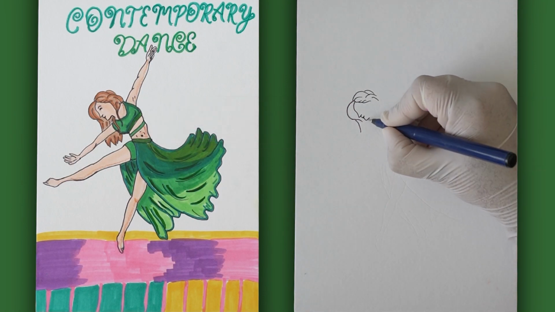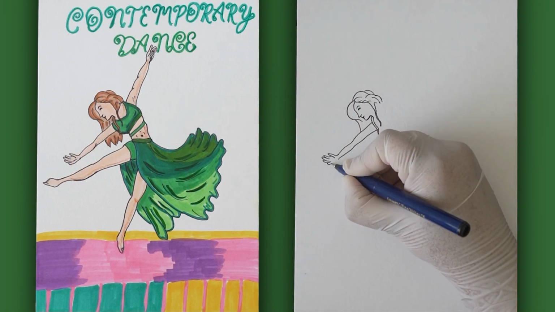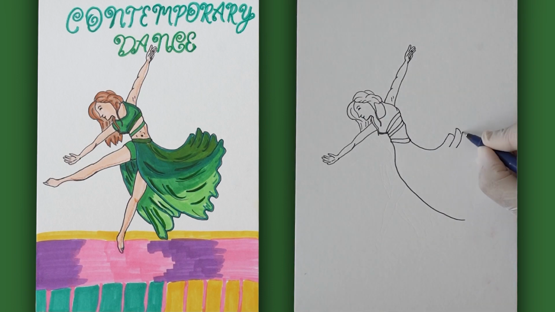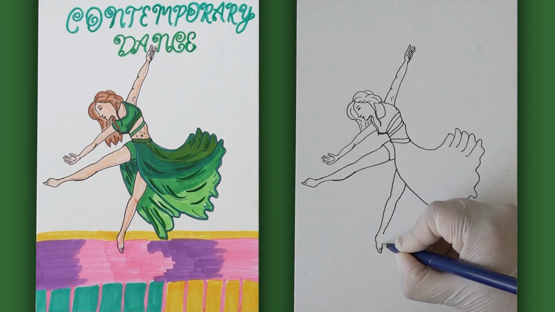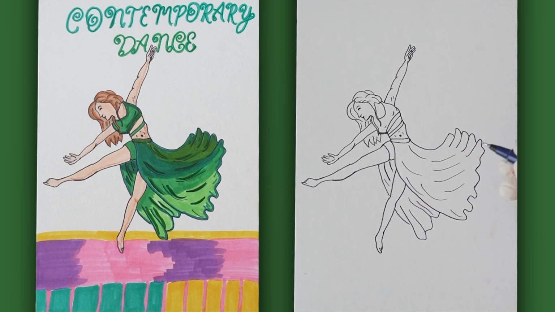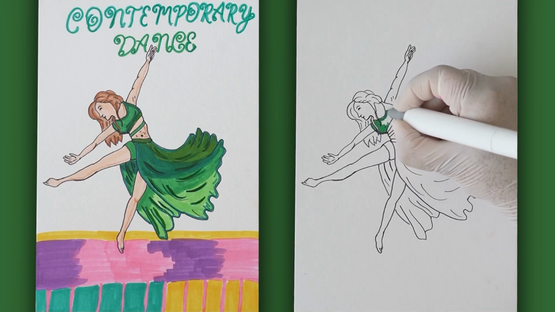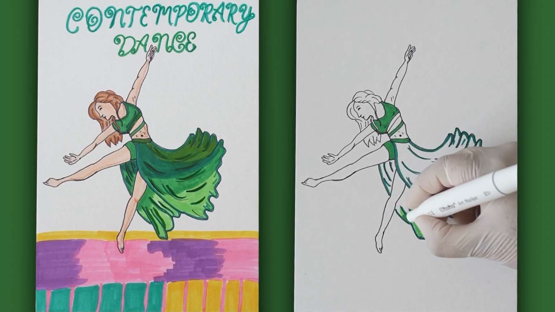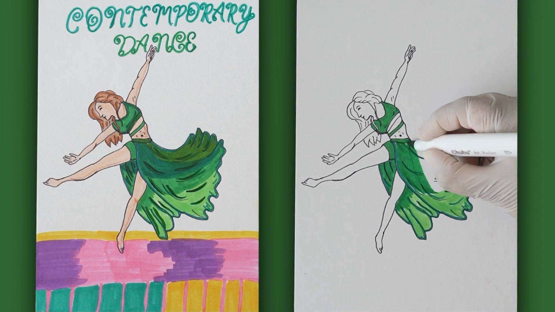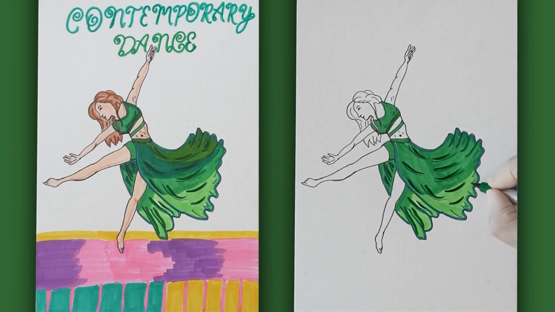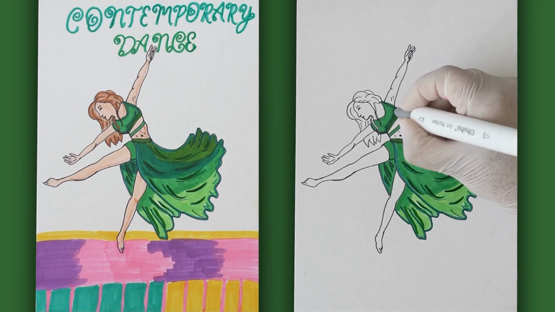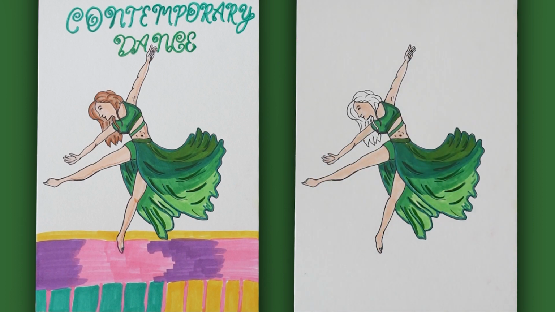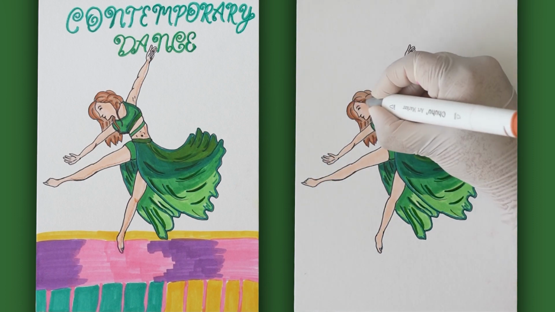Contemporary dance is a more experimental dance style that developed in the mid-20th century. It often incorporates elements from other dance styles such as ballet and modern dance, but with a focus on individual expression and creativity. Contemporary dance can be highly emotional and thought-provoking. Color the dress in different shades of green, skin in cream with a natural look, and hair in light brown, following an eye-catching stage.